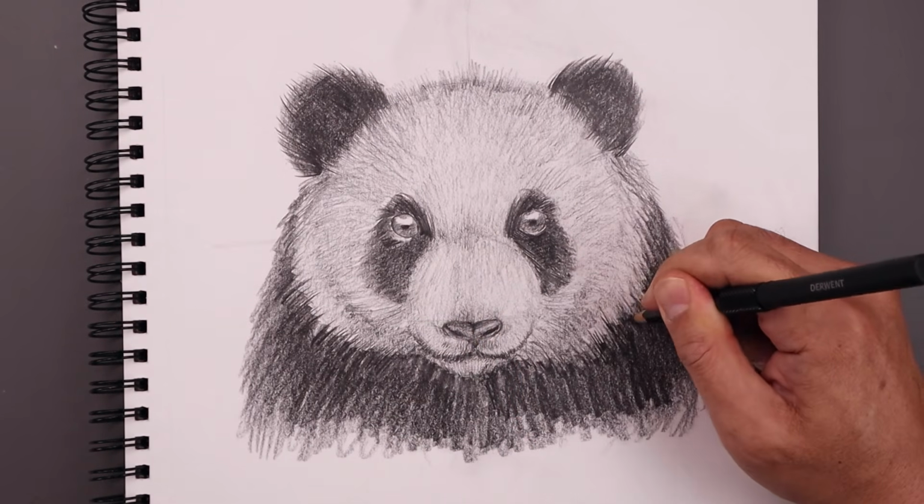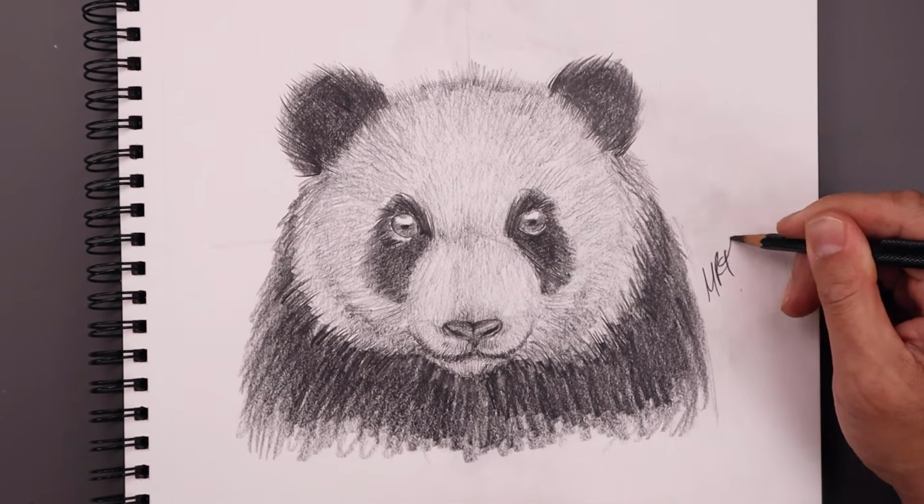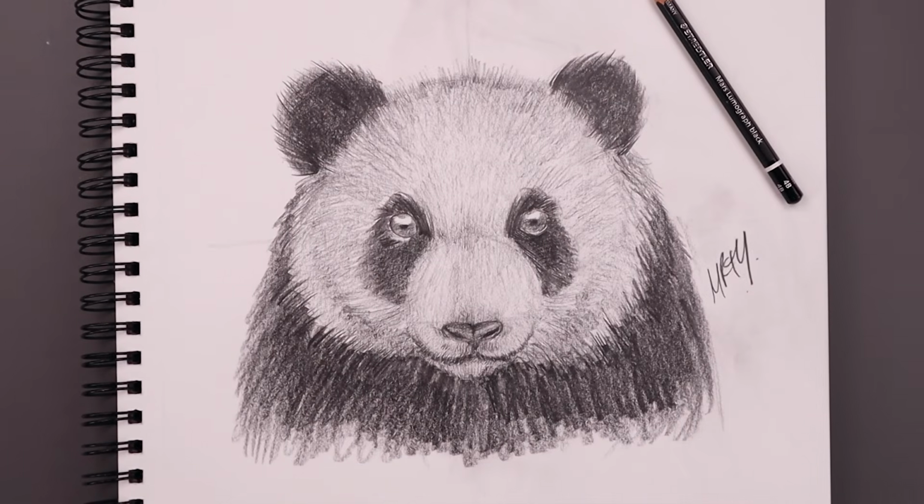And as we get near the end of our drawing, we'll tighten up our fur texture and always be sure to sign our artwork. And that's pretty much it. There's a sketch illustration of a panda.